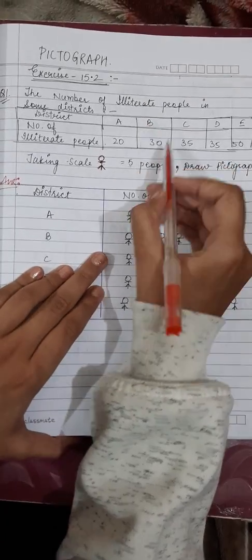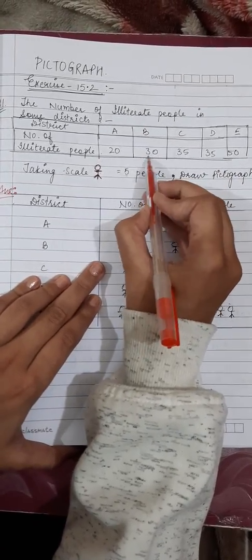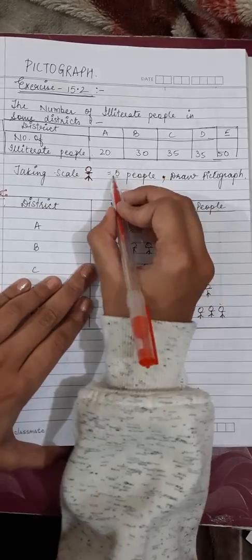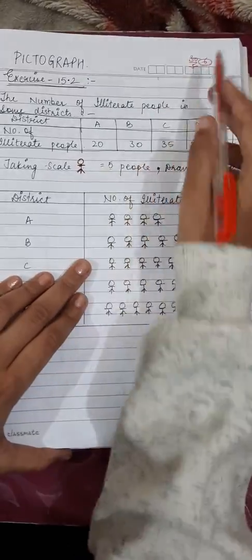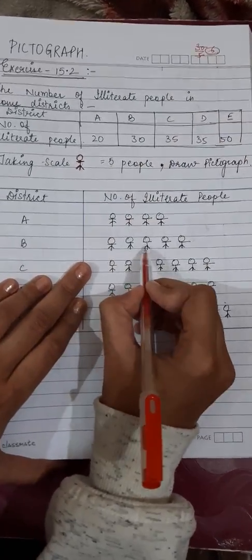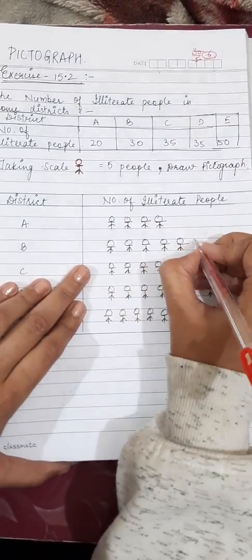Similarly, now in district B, how many illiterate people are there? 30. So 30 you are going to divide by 5. When I divide 30 by 5, it will give me 6. So for 6 you are going to write how many symbols? 1, 2, 3, 4, 5 and 6. One more.